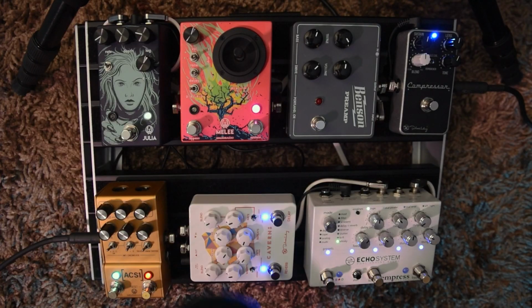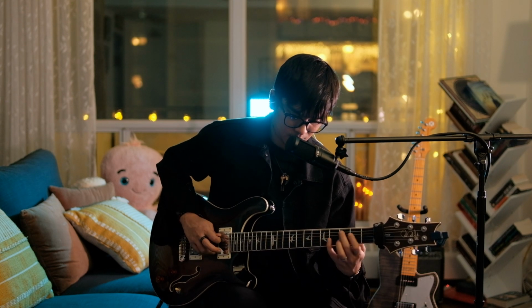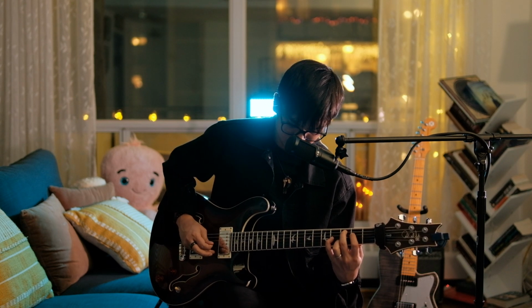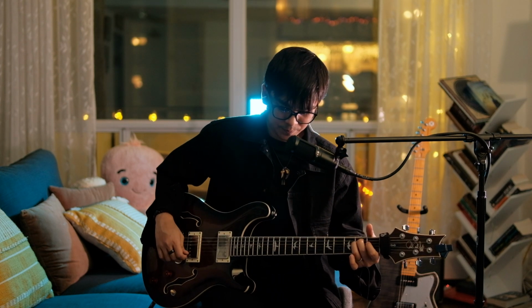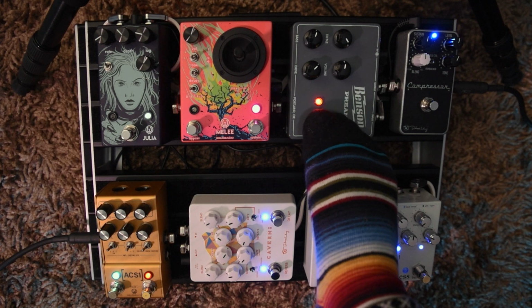You can take the chorus off and then you can add a bit of drive.